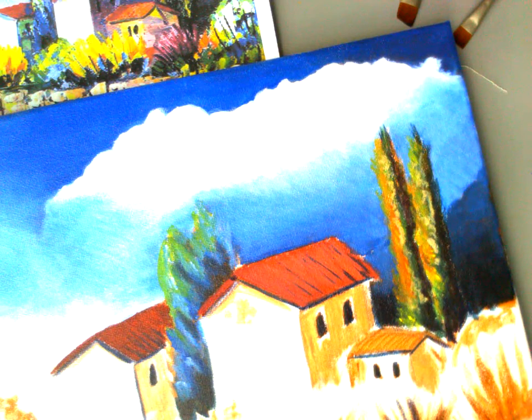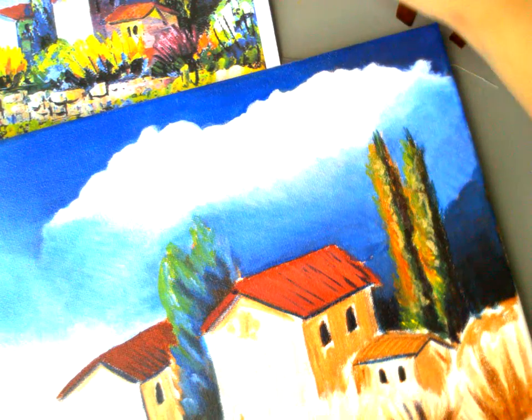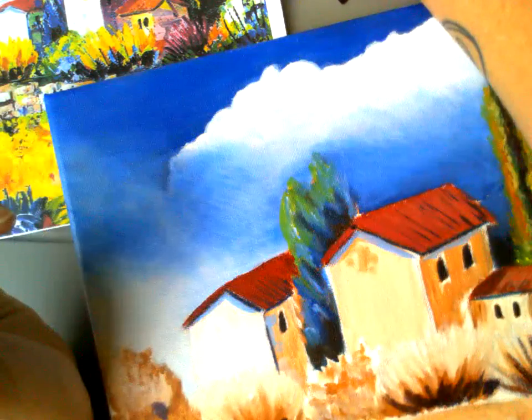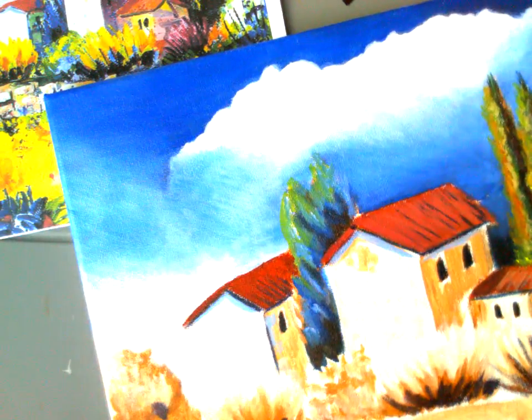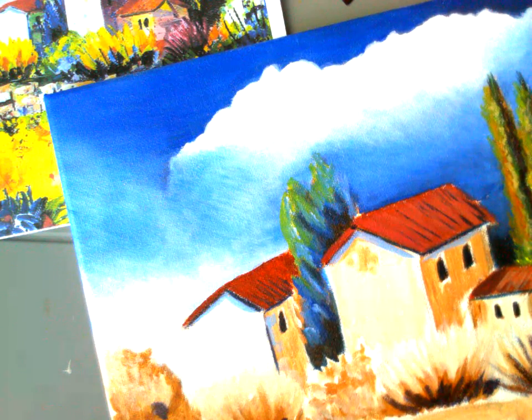All right, so I'll leave that alone for a little bit. I've already done that roof, and now I'm starting to do the sides of my buildings.